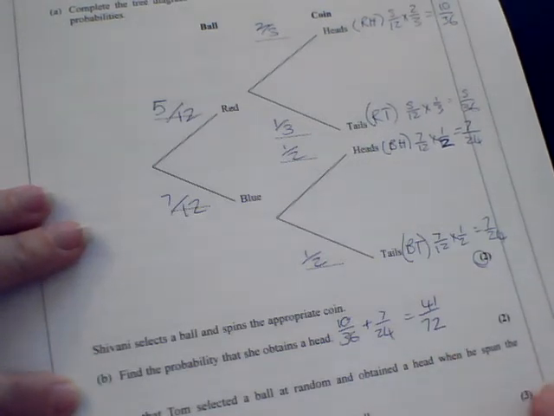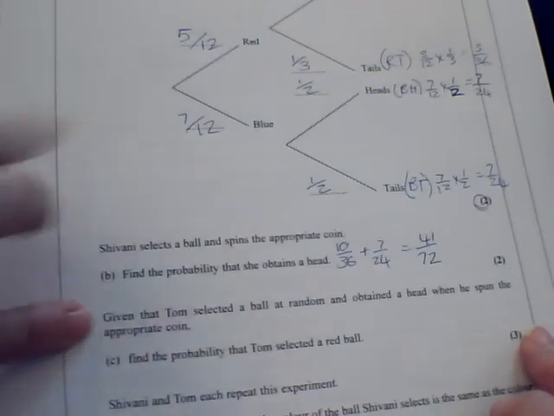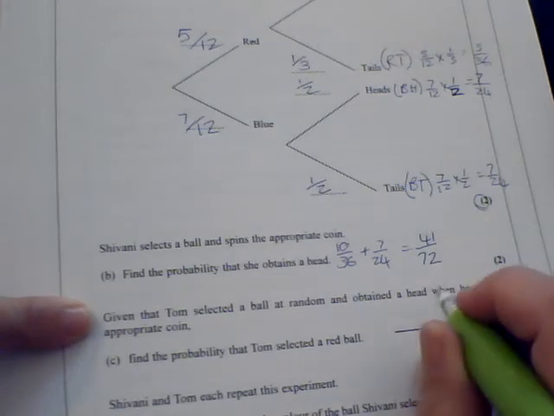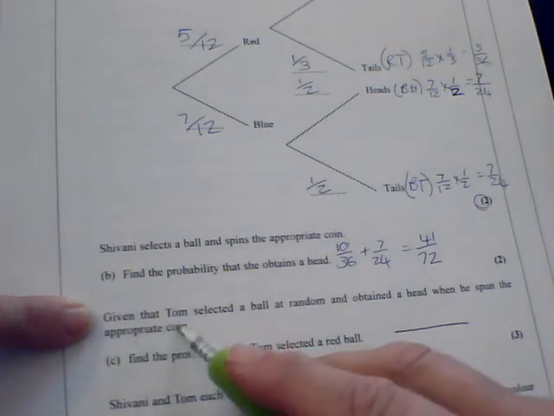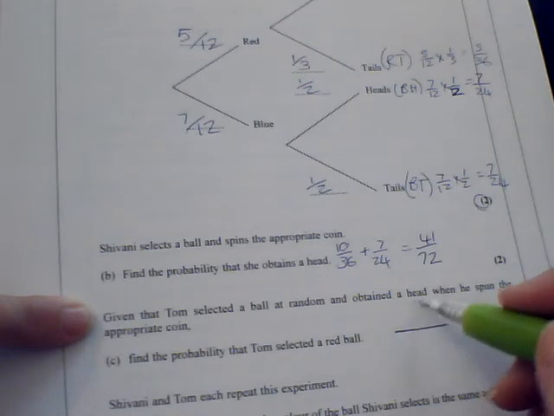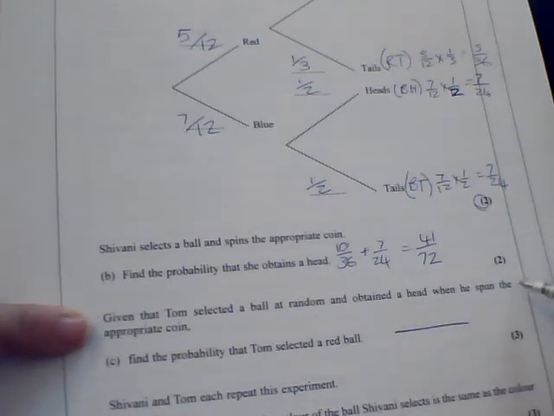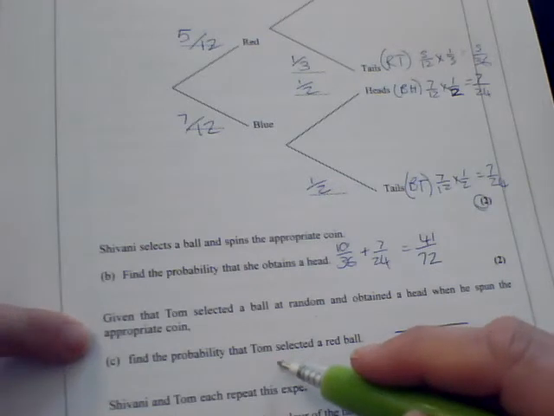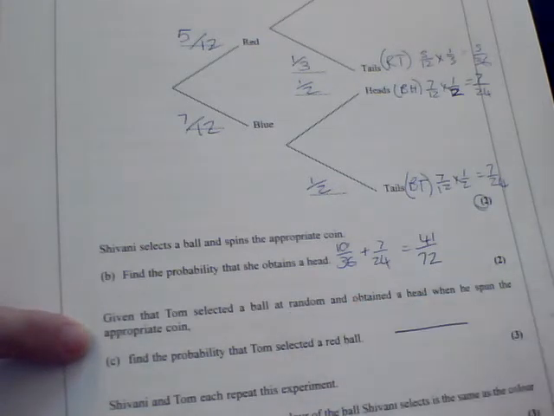And now for the next part of the question. Given, oh no, it's one of those given questions. So now I'm going to have to put underneath here the probability of what they're going to say. Given that Tom selected a ball at random and obtained a head when he spun the coin, find the probability that he selected a red ball. Oh, I'm going to have to think about this.